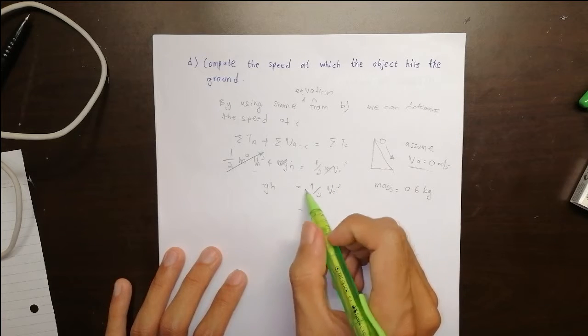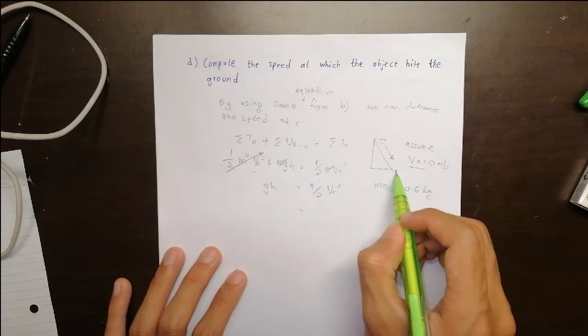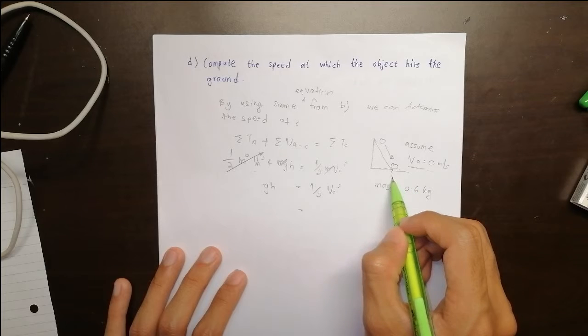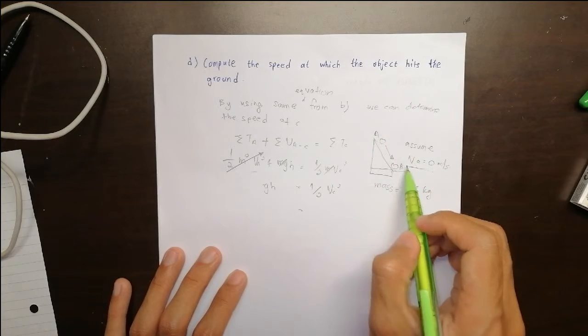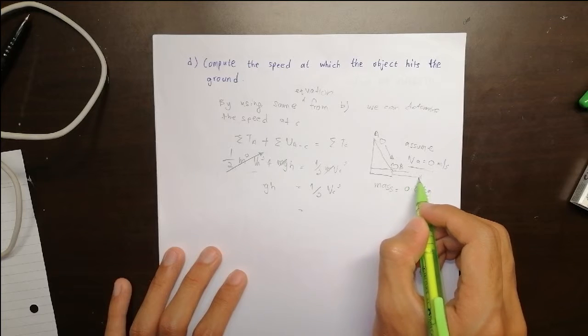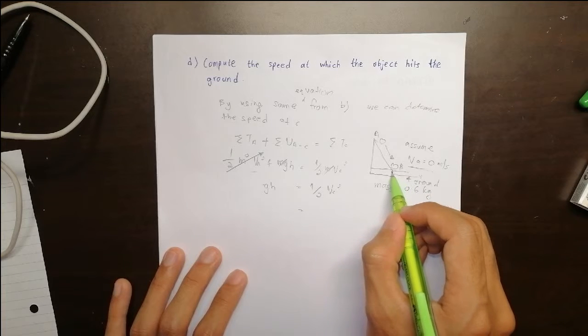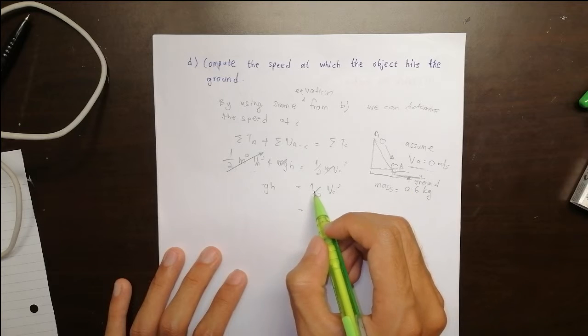So we want to find the speed at which the object hits the ground. Hits the ground means that the ball will touch the ground. This is B, this is A, and when the ball reaches the ground, this is the ground. So we want to find the speed here, at the ground.